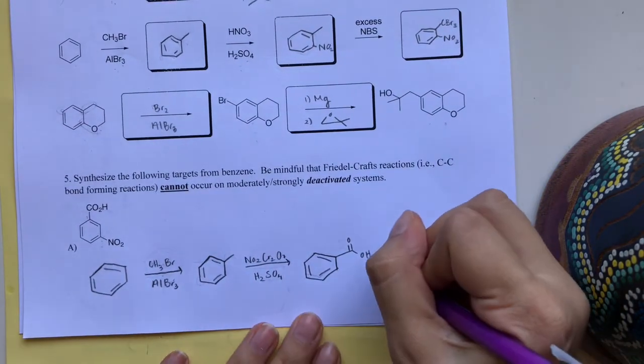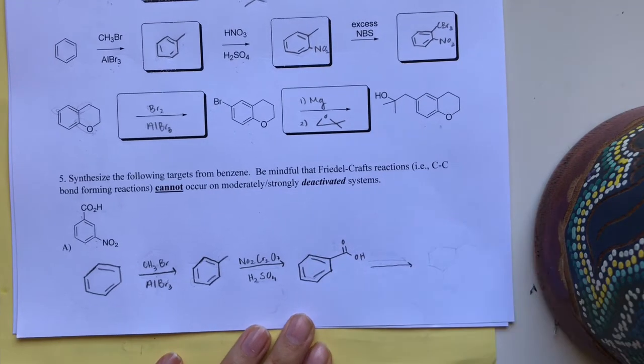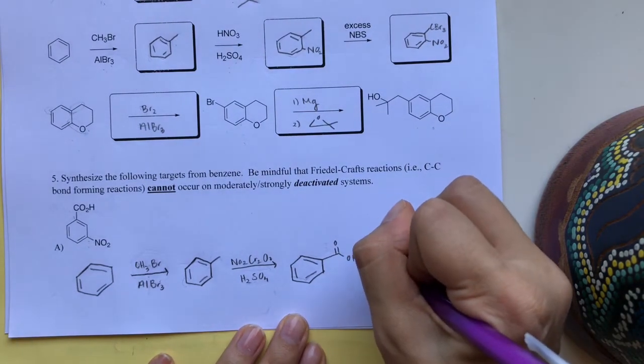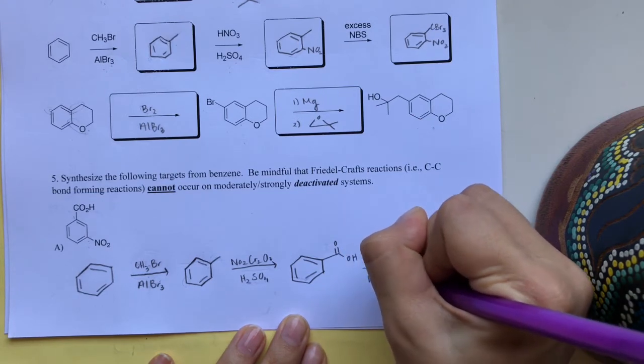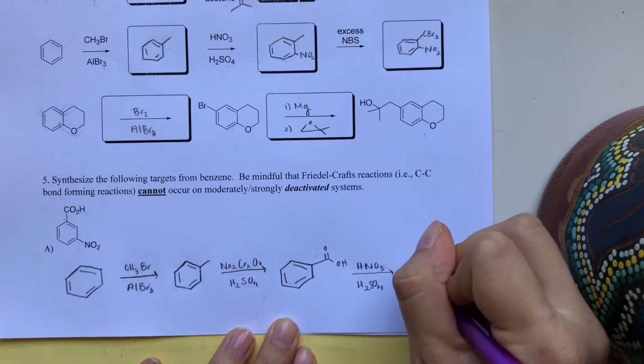Carboxylic acid is a moderate deactivator, so it will add the HNO3, the NO2 group in the meta position.